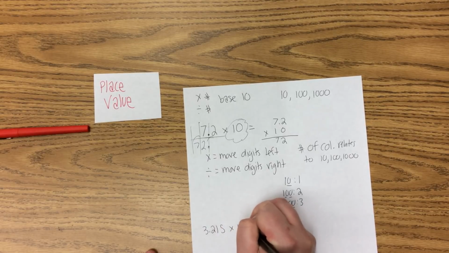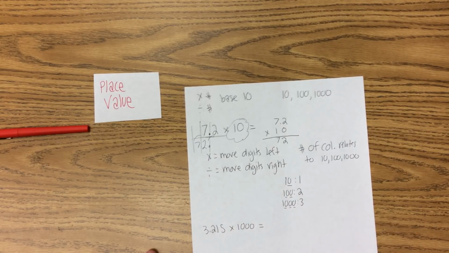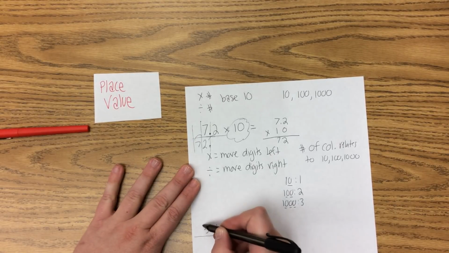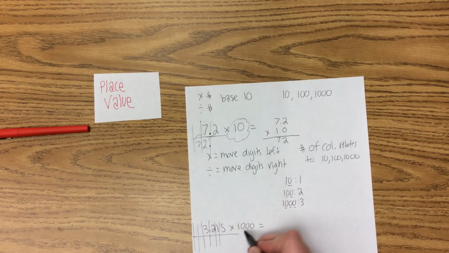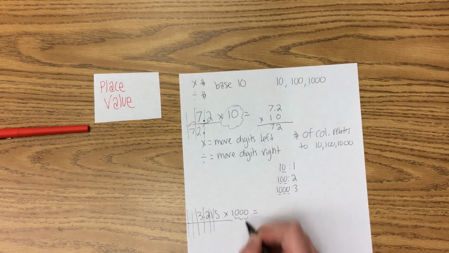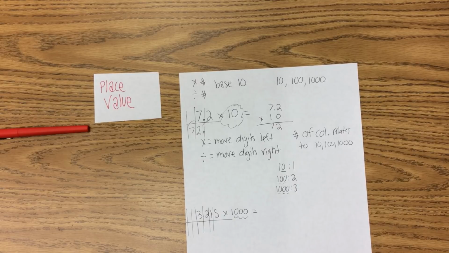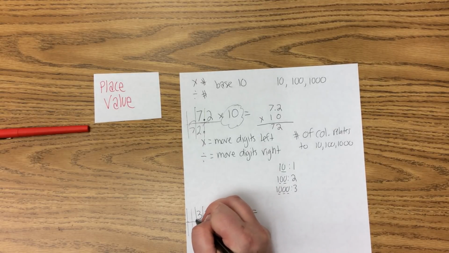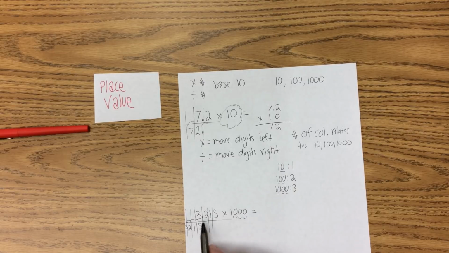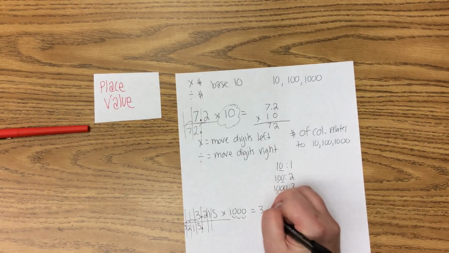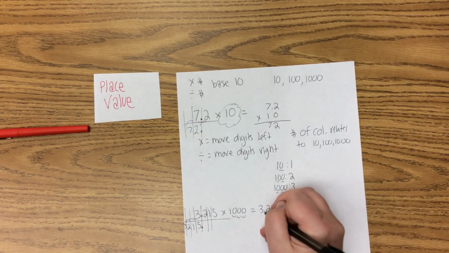You could get a larger problem that was something like 3.215 times 1,000. Again, I'm going to picture that place value chart in my head, or I'm going to draw one out. Because I'm timesing by 1,000, I have 3 zeros. I'm going to move my number 3 places. So this 3 goes 1, 2, 3. This 2, 1, 5, and then the decimal stays in the vertically aligned spot. So 3.215 times 1,000 is 3,215.